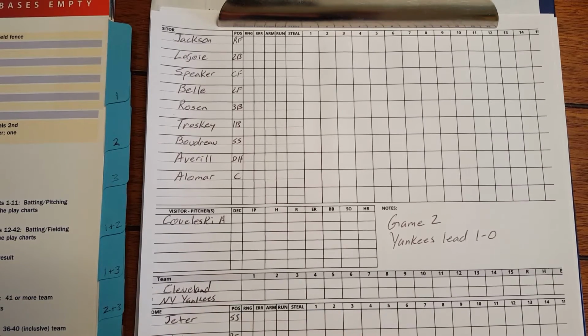Okay, guys, here we go. Game 2. Yankees lead 1-0.